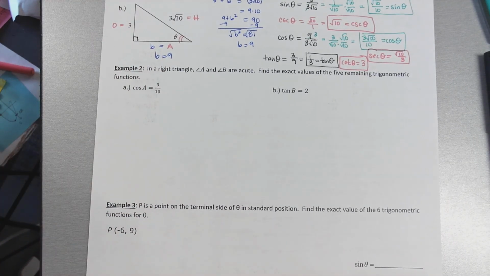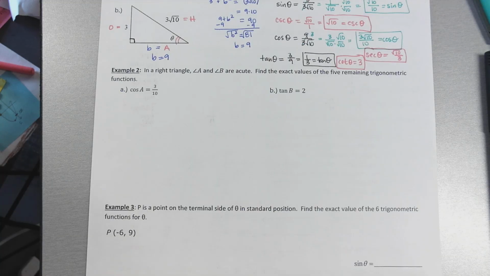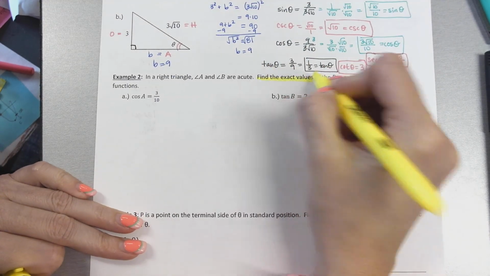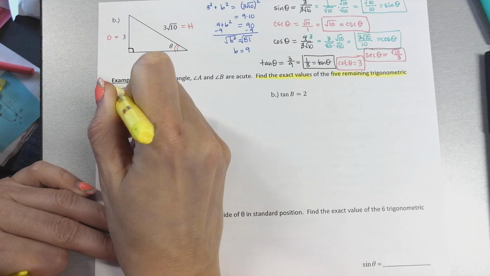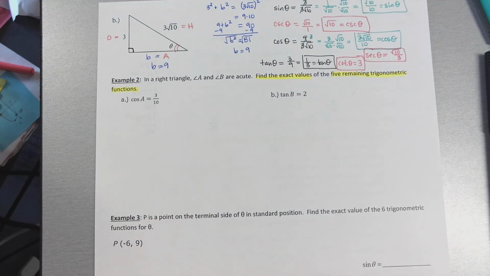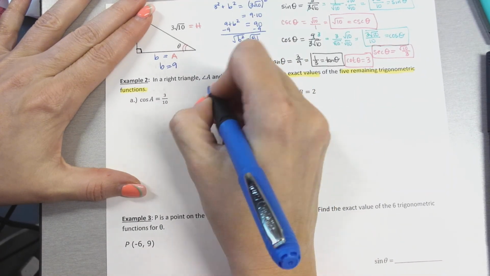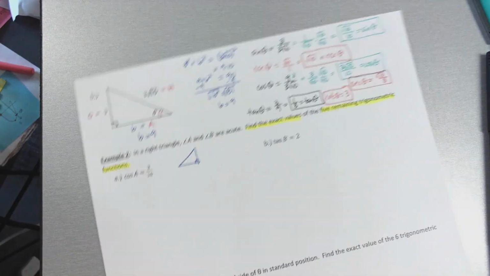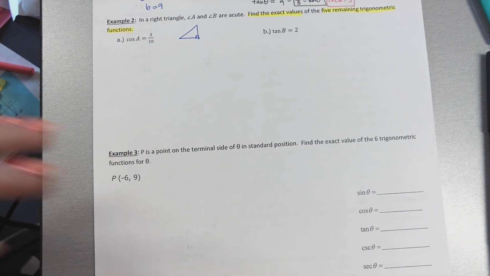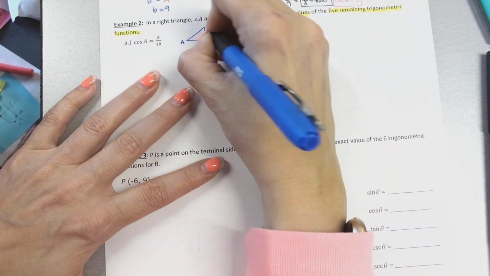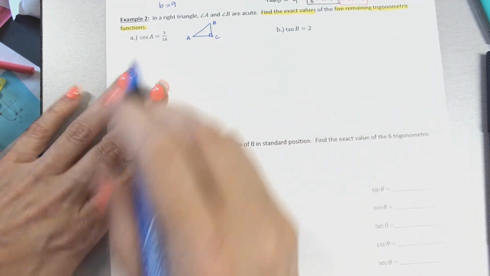Alright, then in example 2, it tells you in a right triangle, angles A and B are acute. That means angle C is going to be the right angle. You're finding the exact values of the 5 remaining trig functions. Okay, so they are going to give you one of them. The cosine of A is 3 over 10. Feel free to draw a picture. Okay, as long as A is one of the acute angles and B is the other acute angle, you are fine. So you can call it A, B, C, or you could switch those two, doesn't matter.